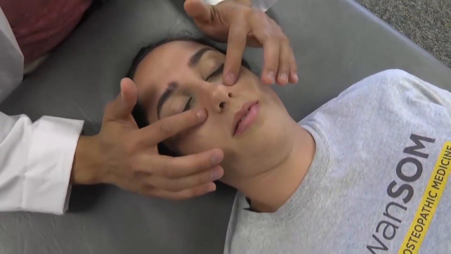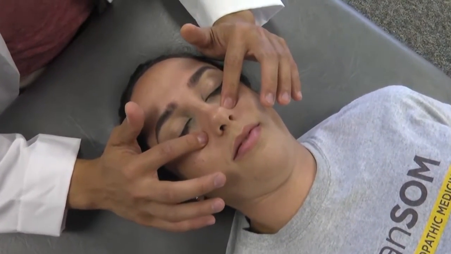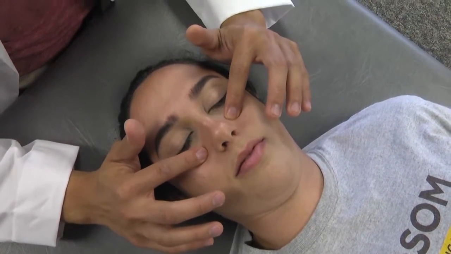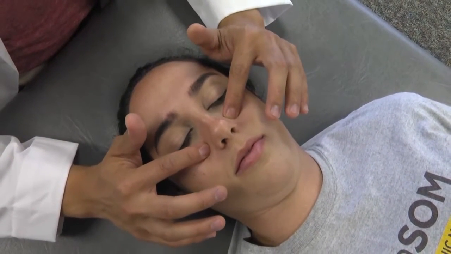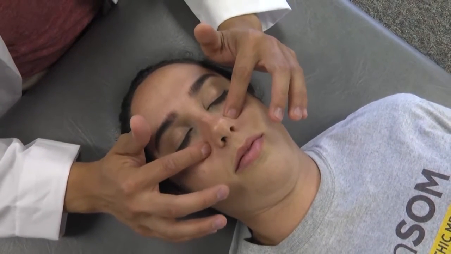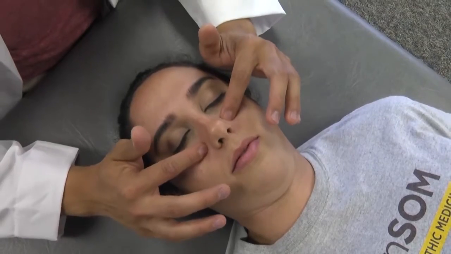The physician palpates along the inferior orbital ridge, identifying the infraorbital foramen. The physician places the pads of the index and middle fingers just inferior to the infraorbital foramen and produces a circular motion with the fingers of both hands.